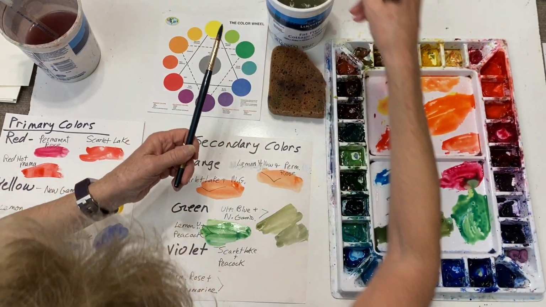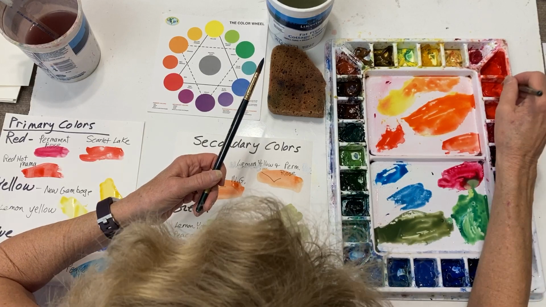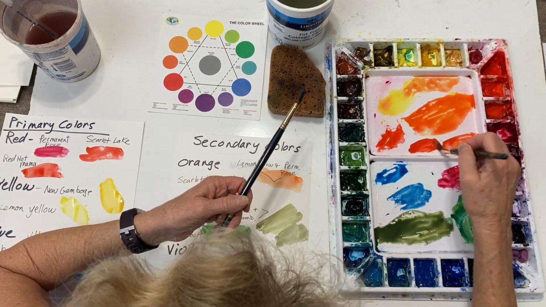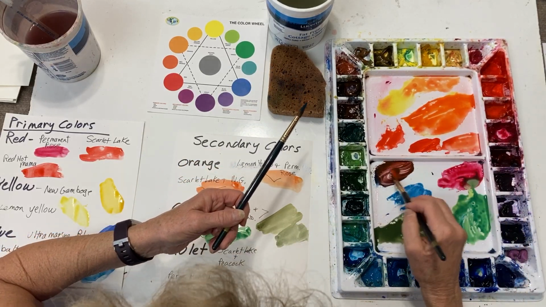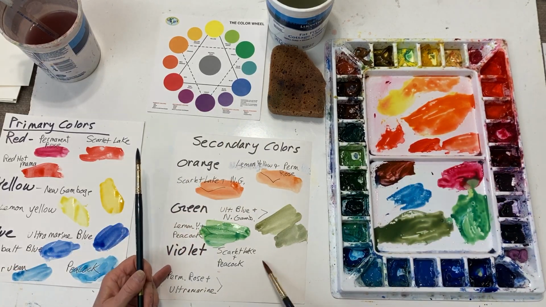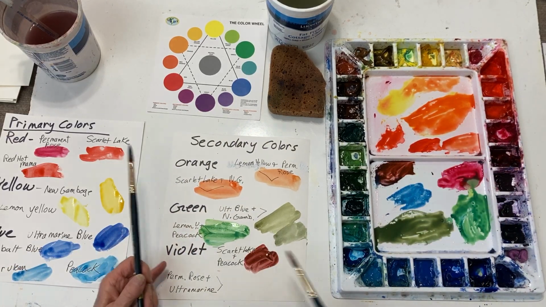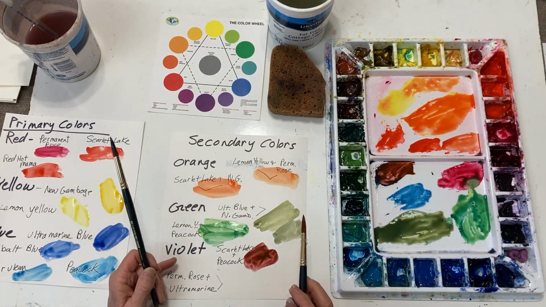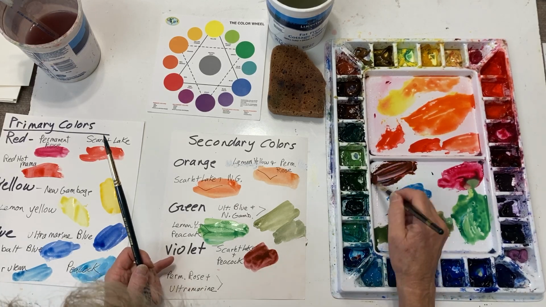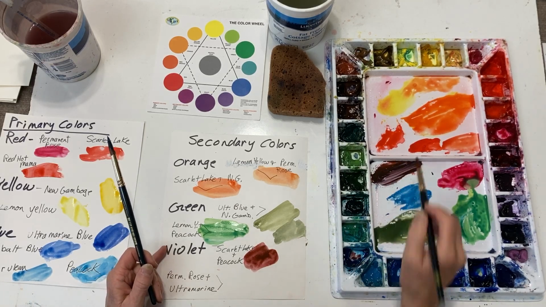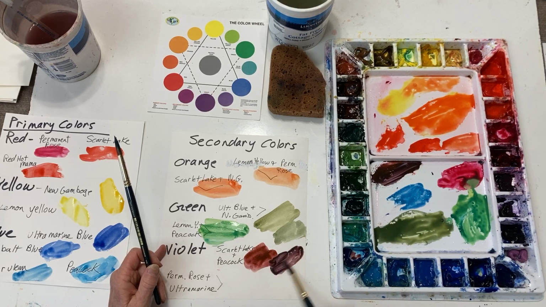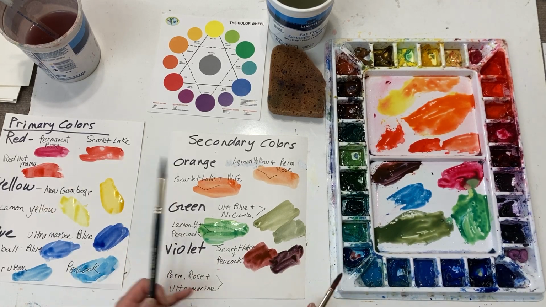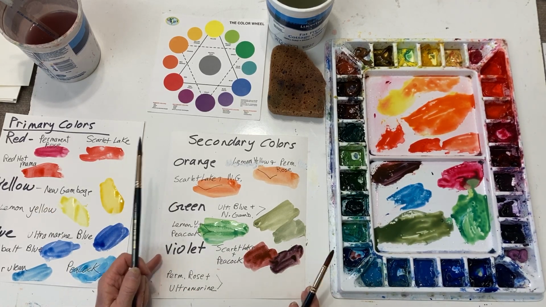Let's get a little Scarlet Lake here. So it's more of a maroon. And if we add more Peacock, it'll get more of a purpley maroon. It's going to be more of a grayish kind of purple.